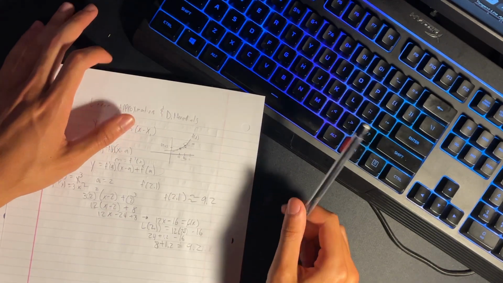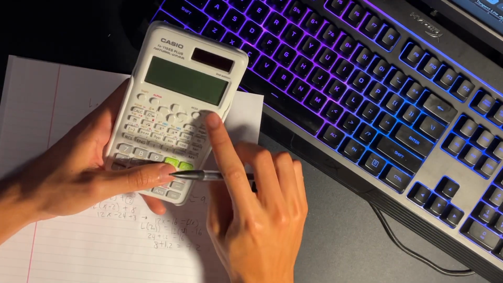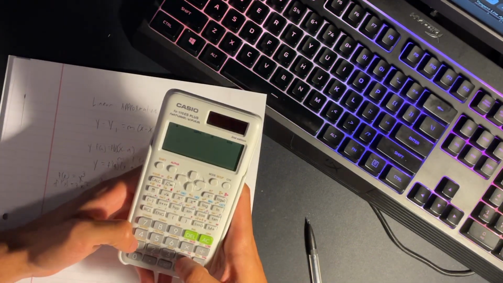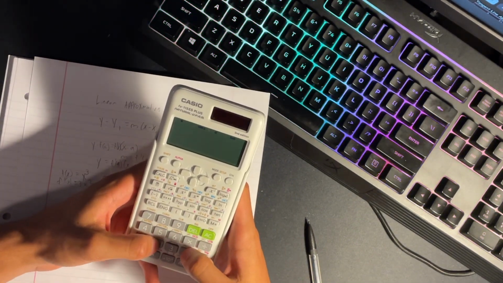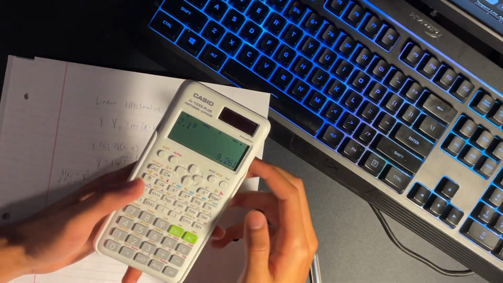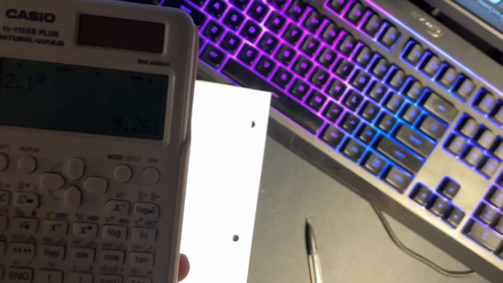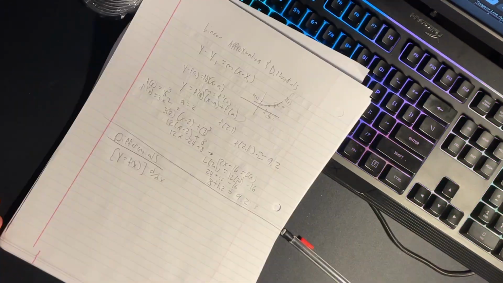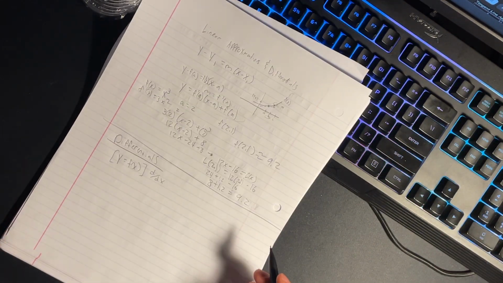And if you put that into the calculator to confirm, f of x was x cubed, so 2.1 cubed is going to give us 9.261. So we were relatively close. Let's move on to differentials.